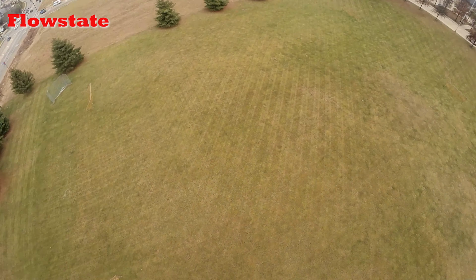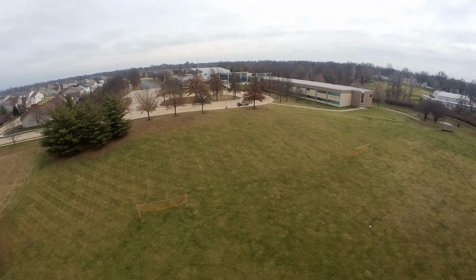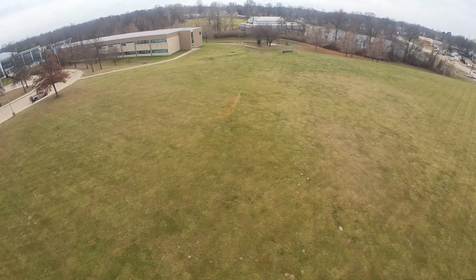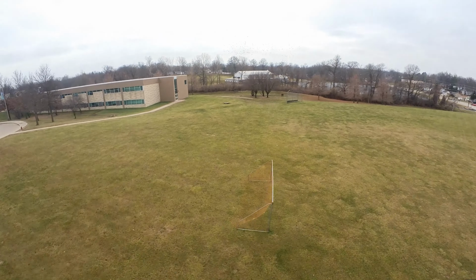This is flow state stabilization. I do a little dive, and I'm going to do a roll spin. Nope, it corrects it. Here's the exact same clip. Right here it starts. The dive. Roll spin. That's FPV stabilization mode.